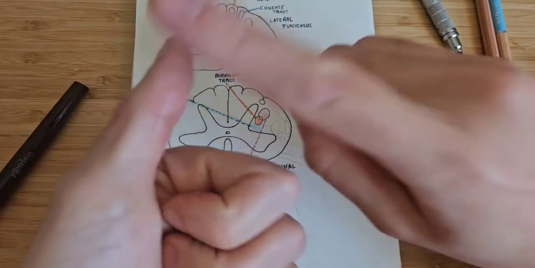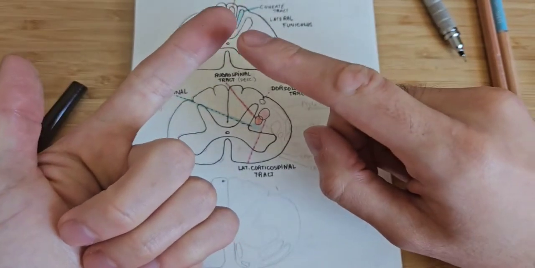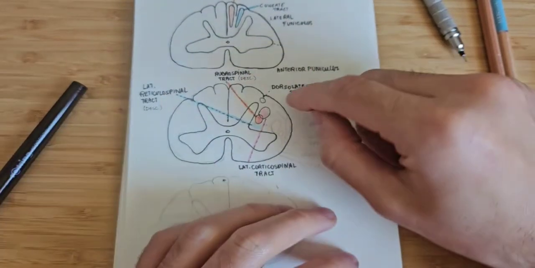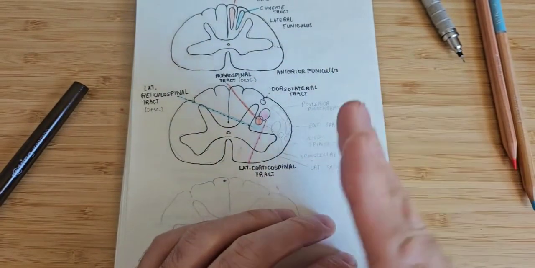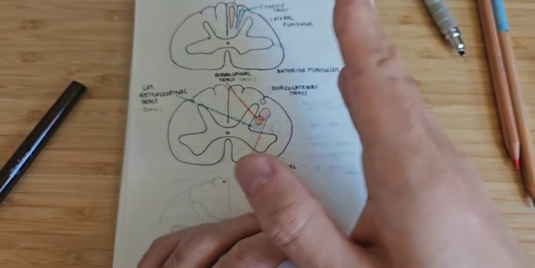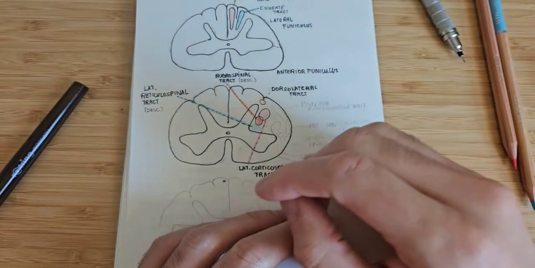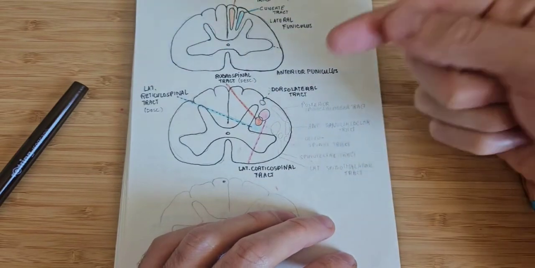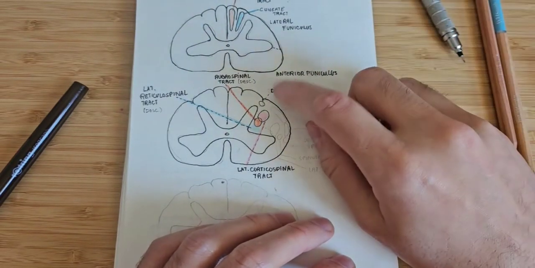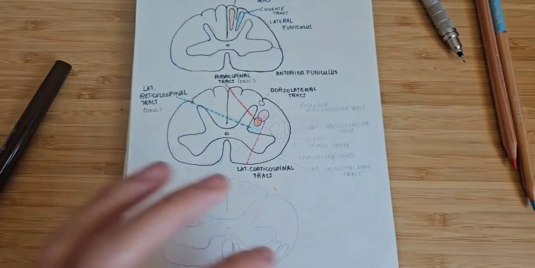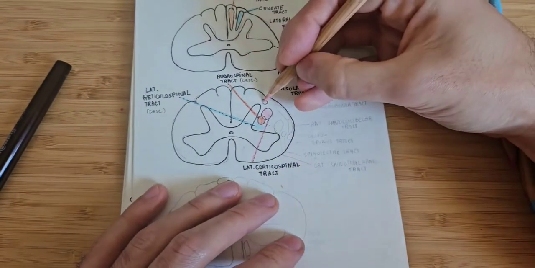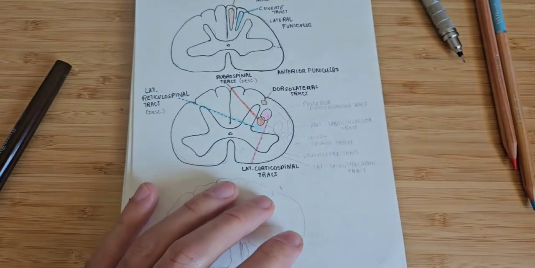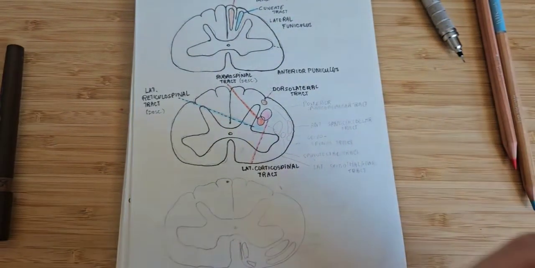And here we can include touch, pressure, what else? Vibration sensations, and this tract actually ascends to the brainstem and the thalamus. And when damaged, this tract results in loss of proprioception, tactile sensation. Okay, this one. So let me use this color here. Dorsolateral tract, and this one is ascending.